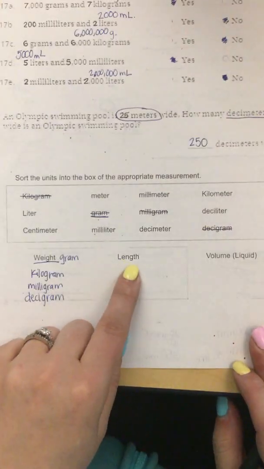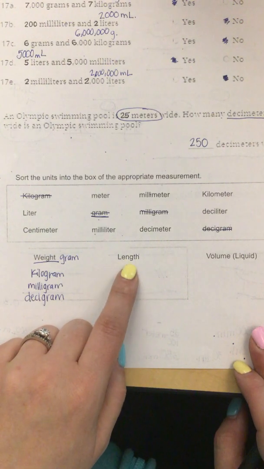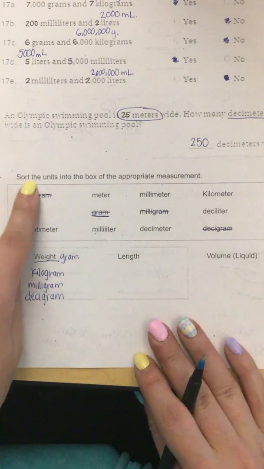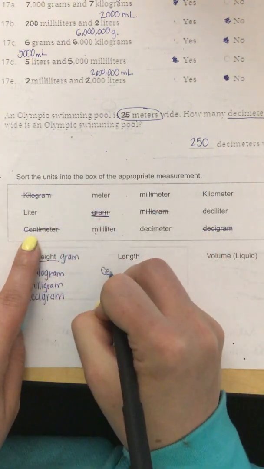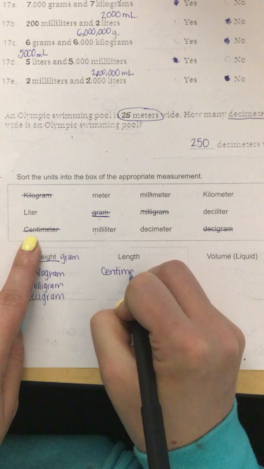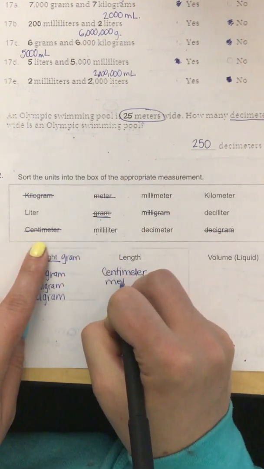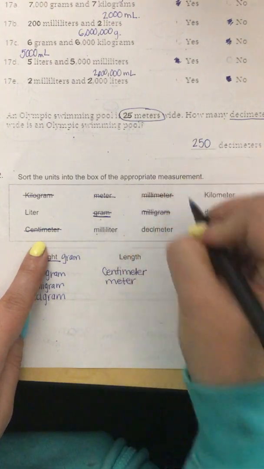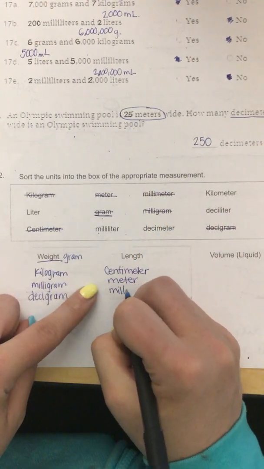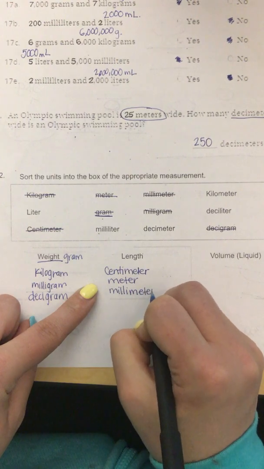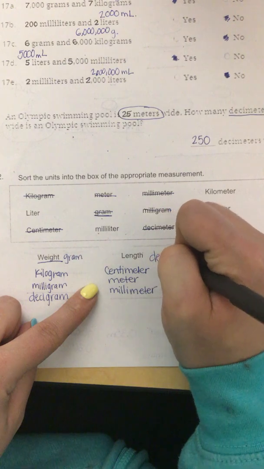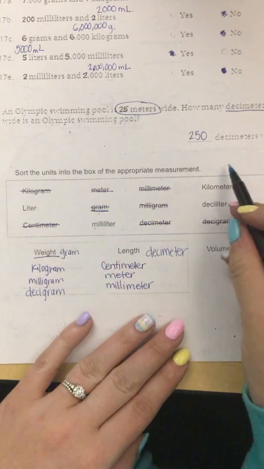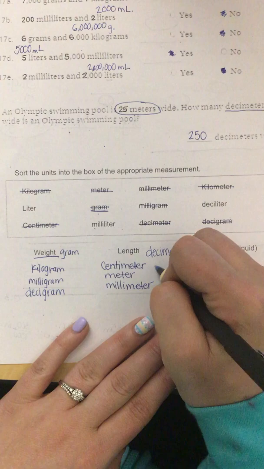When we are measuring length, we need to use the meter. So I'm going to look for anything that has meter in it. And there is one. There's a centimeter, a meter. Oh, there's a millimeter. If I keep looking, I've got a decimeter. And I have a kilometer.